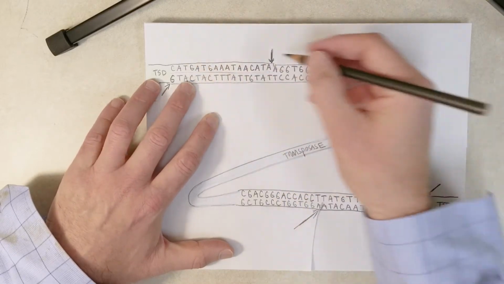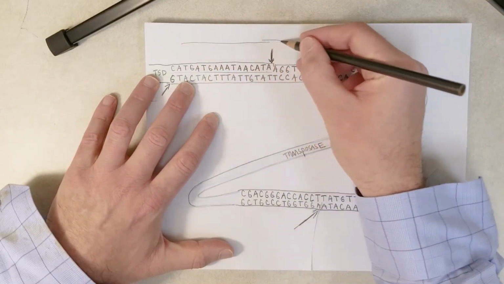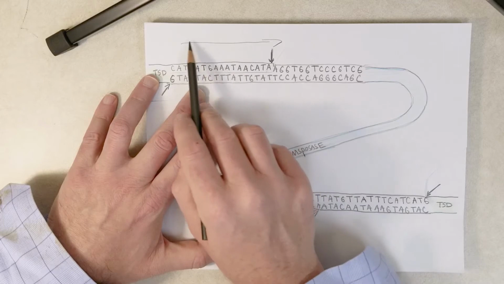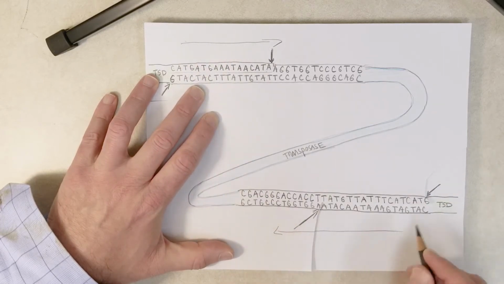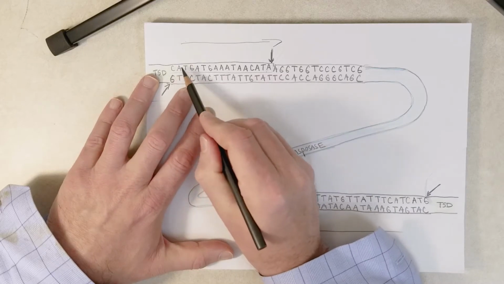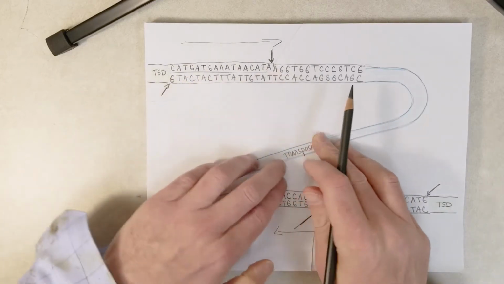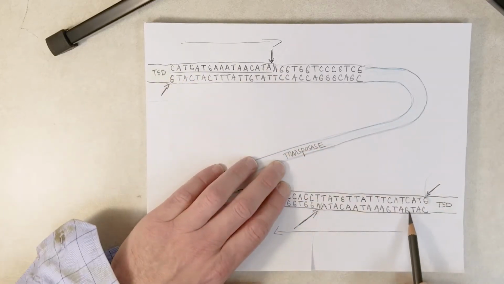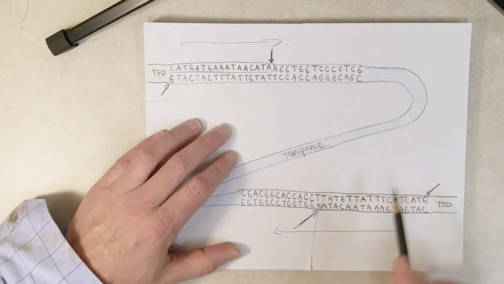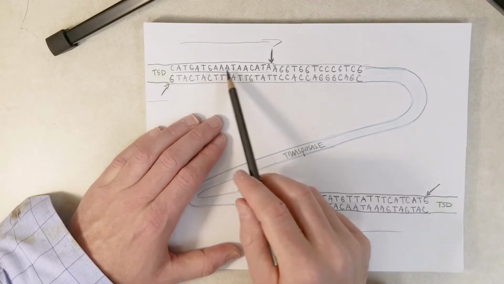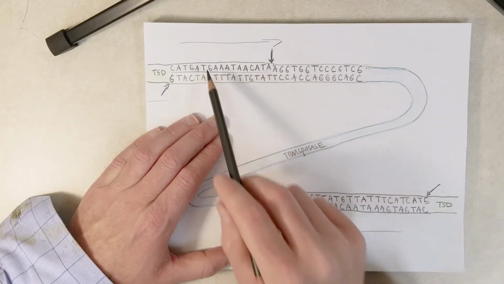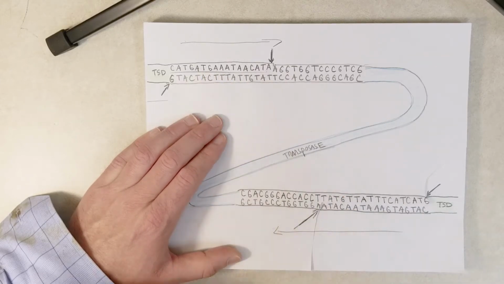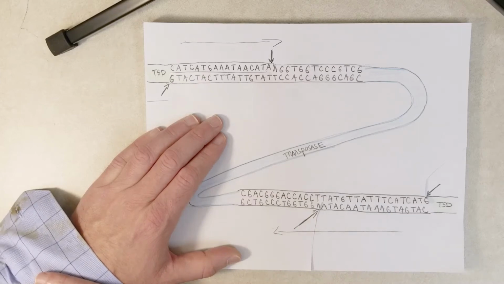Now this is an inverted repeat, right? So this TIR, let's say it's going from left to right, this one's going to be going from right to left, and we can see that CATGA right here. Down here we have CATGA. Okay, so just checking that, yeah, these are inverted repeats. These are the same sequences, just inverted relative to one another at the ends of the P element.